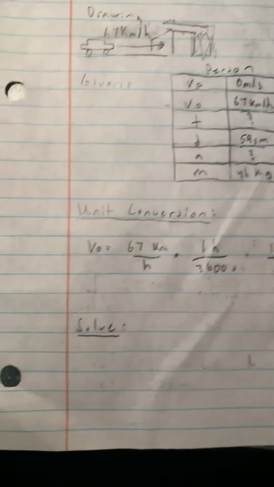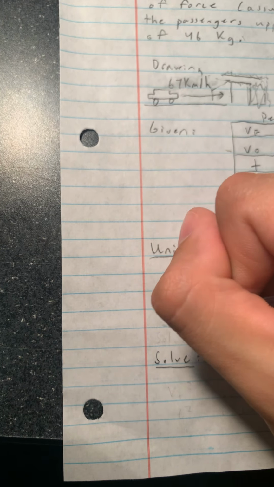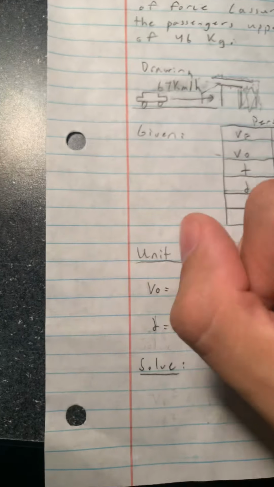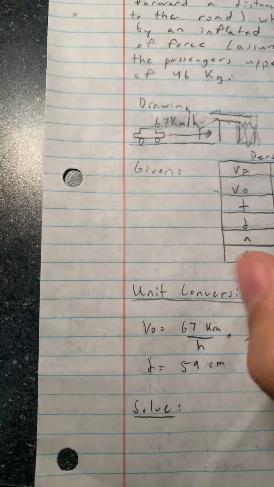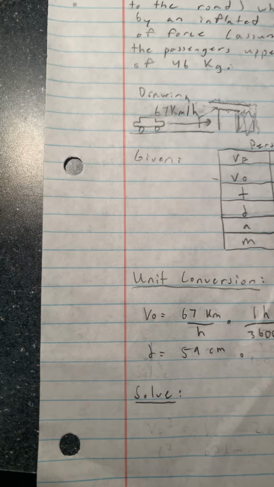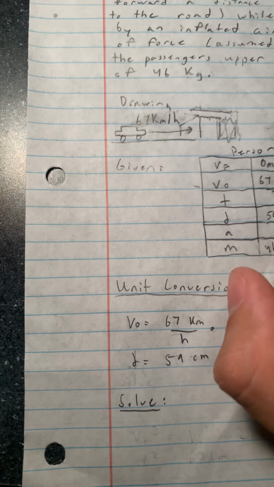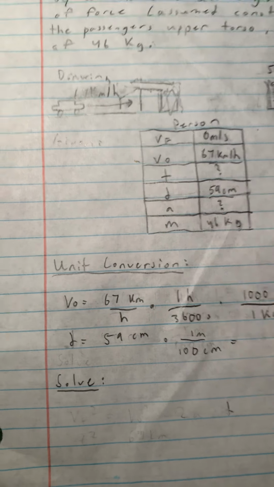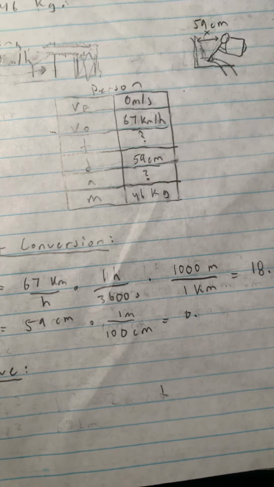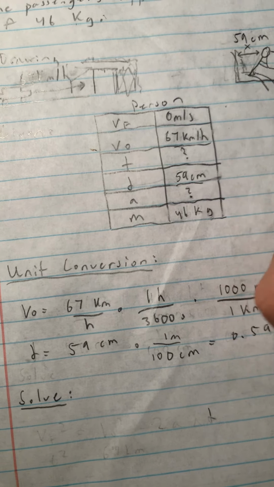Now, we also have to convert the distance so that it will be in meters. The distance right now is 59 centimeters. In order to convert that, we just use 100 centimeters is equal to 1 meter. And once we solve, we get that it is 0.59 meters. Okay, now we can solve.